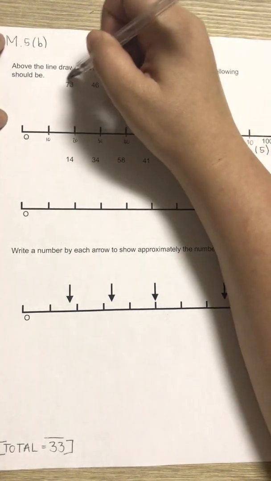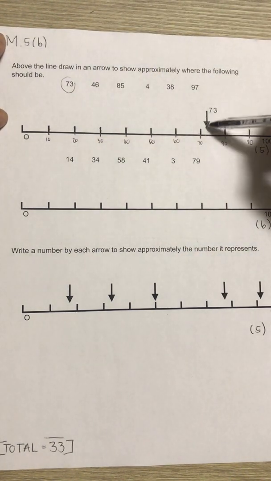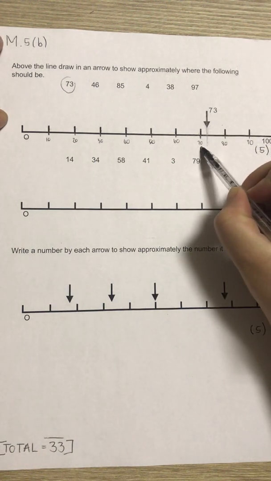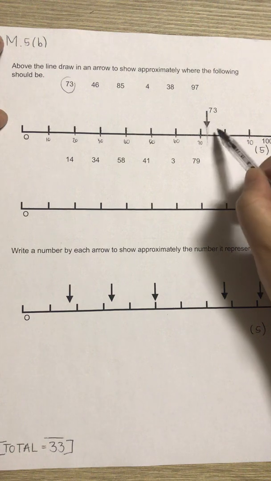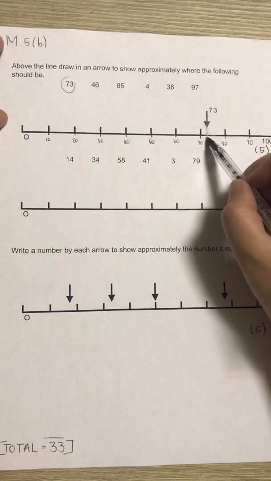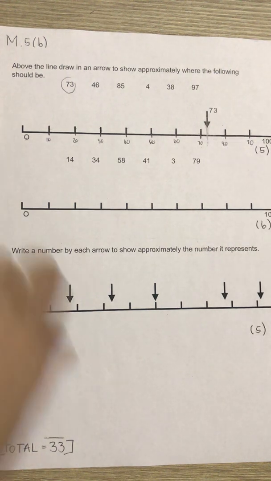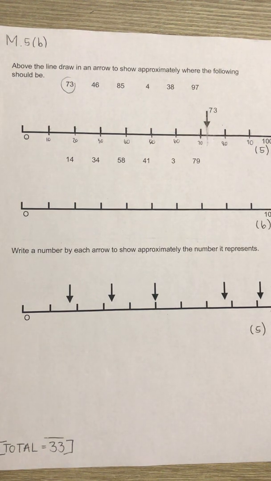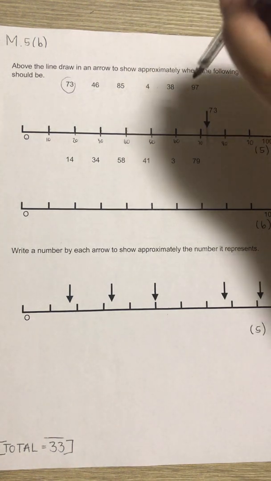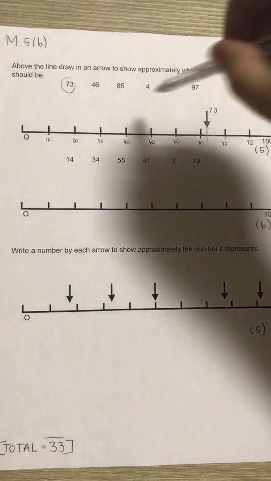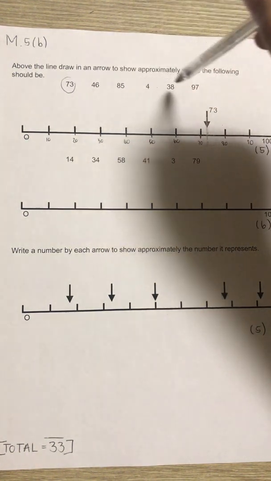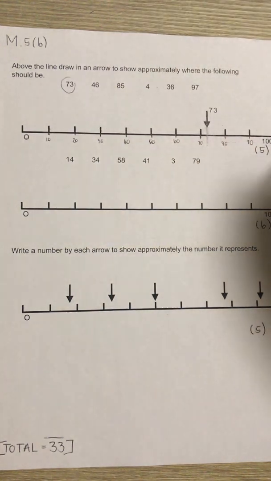And now, they have put 73 over here. They drew an arrow and they put it around here. Why? Because 73 is after 70 and it's before 80. But you can't go across the middle because that's 75. So it's closer to 70 than it is to 80. Okay, you go do the same with 46, 85, 4, 38, and 97. Draw an arrow and write the number on top of the arrow to show me where those numbers fit on this number line.